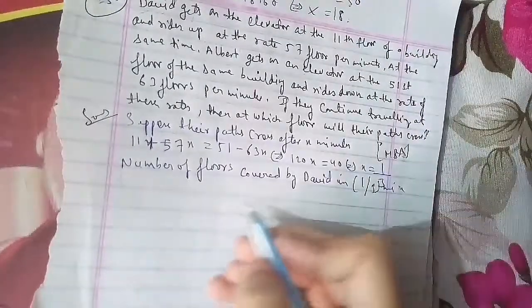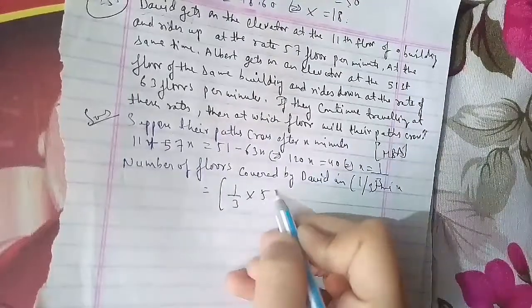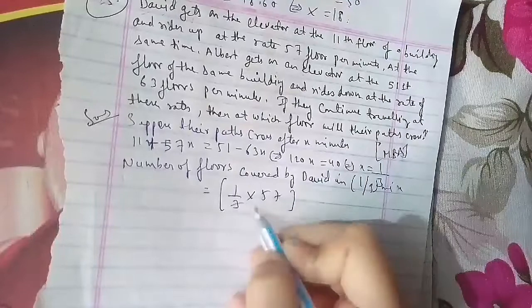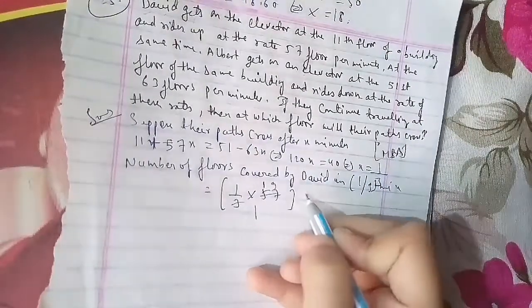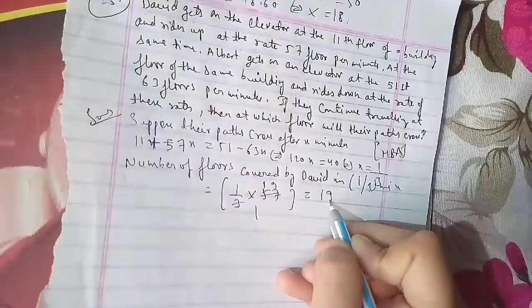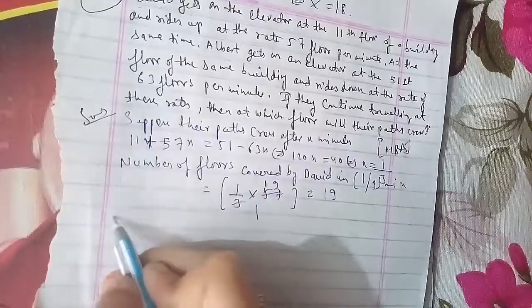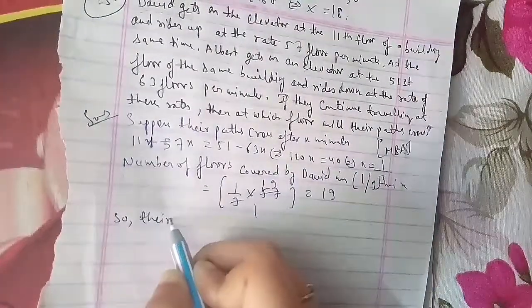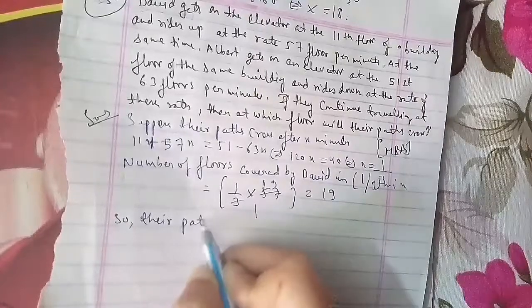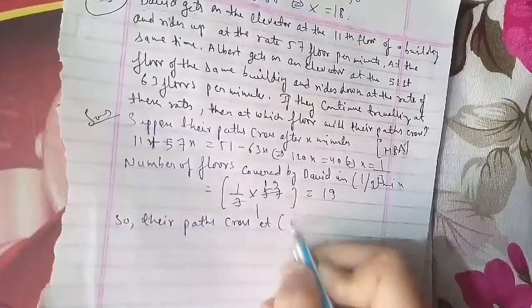And so their paths cross at 11 plus 19, that is the 30th floor. Now we'll go ahead with another question.